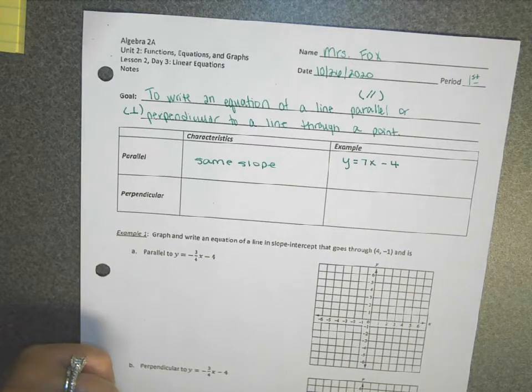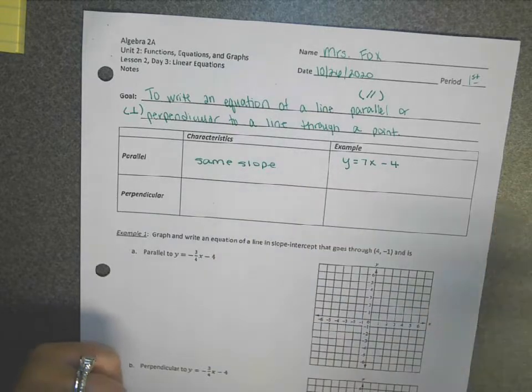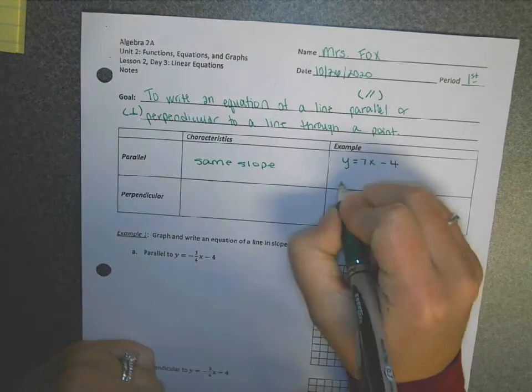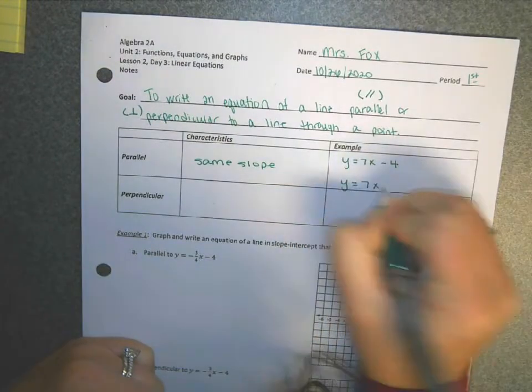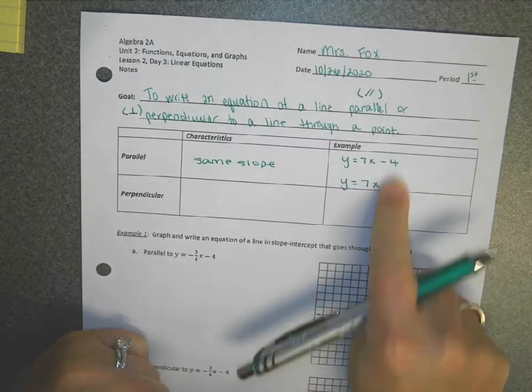Y equals 7x minus 4. That's your first equation. What is the slope of that equation? 7 over 1, or just 7, right? So if our slope there is 7, our second line that is parallel to that also has to have a slope of 7.